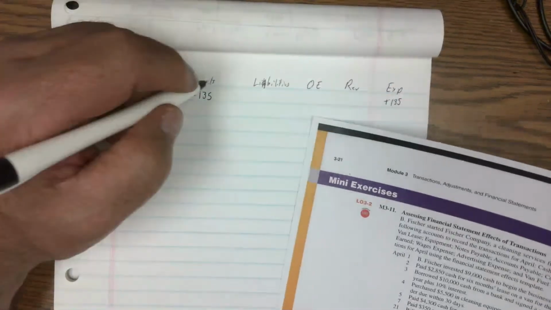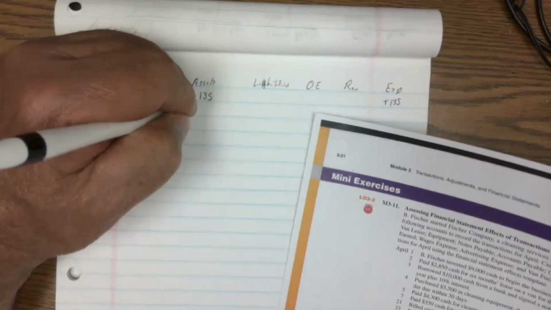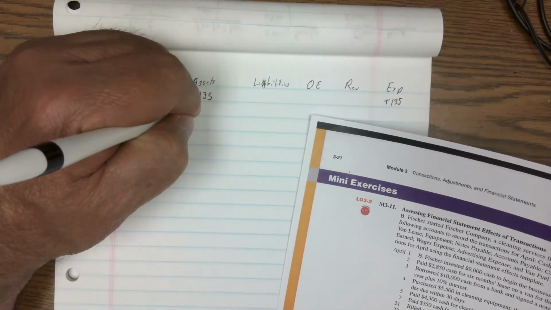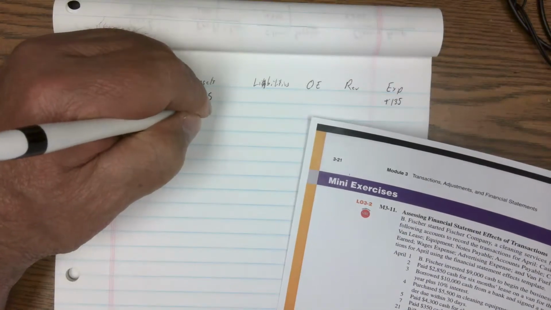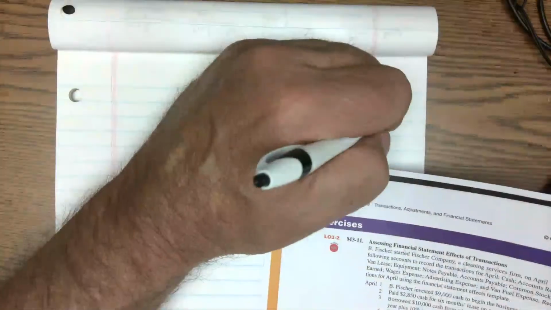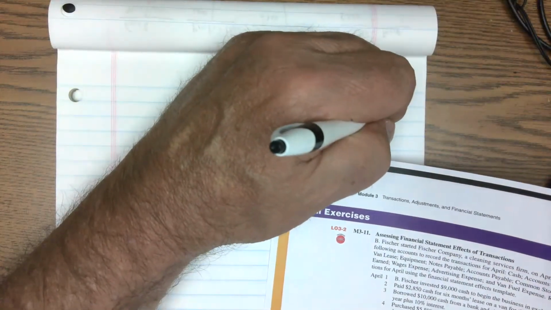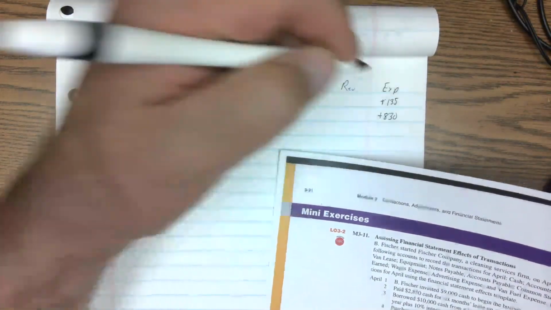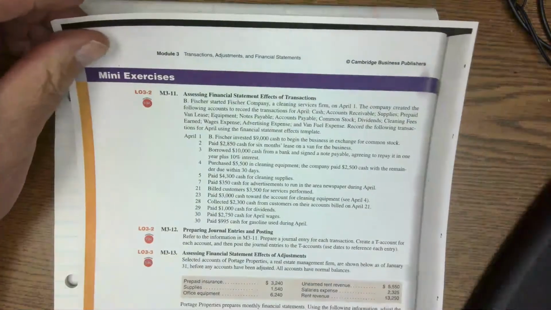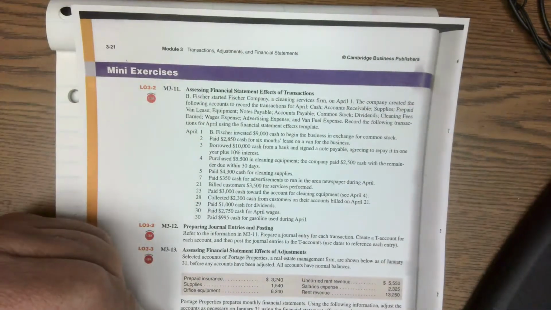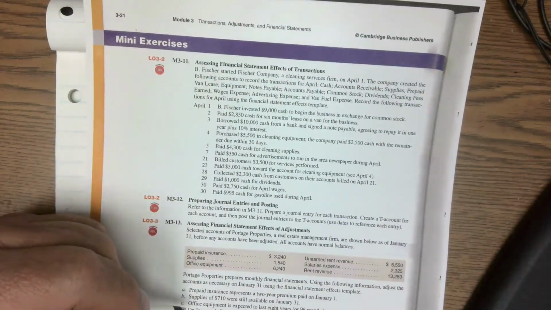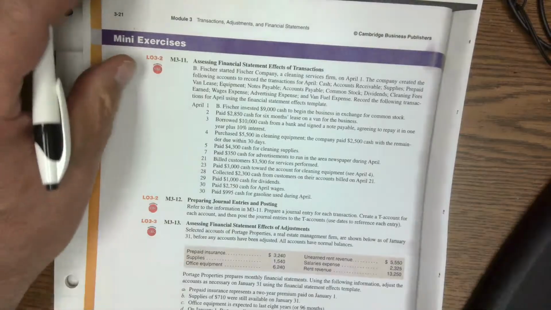So my asset would be down 830 supplies asset, but my expense would also be 830. Okay, C, office equipment.